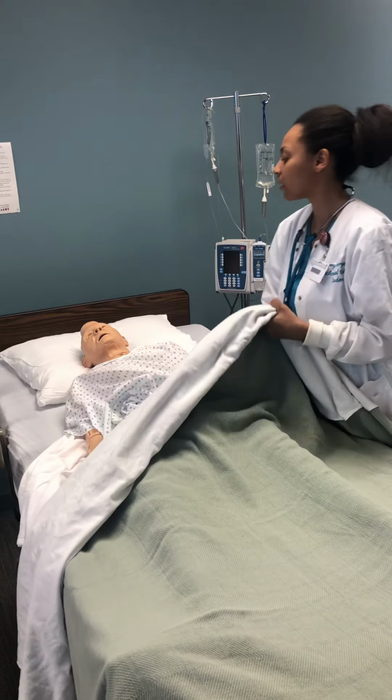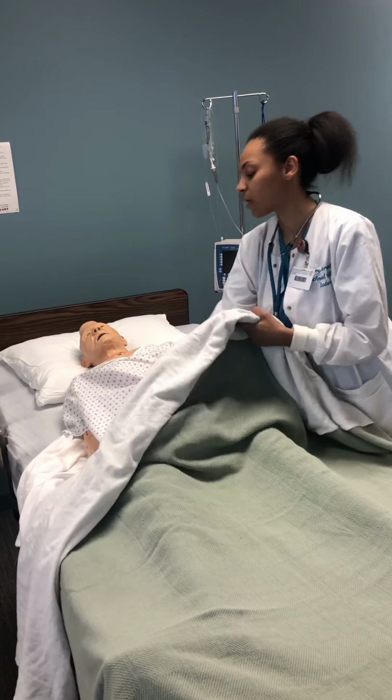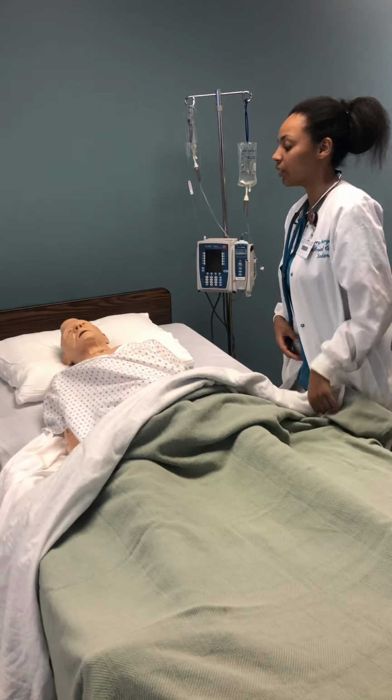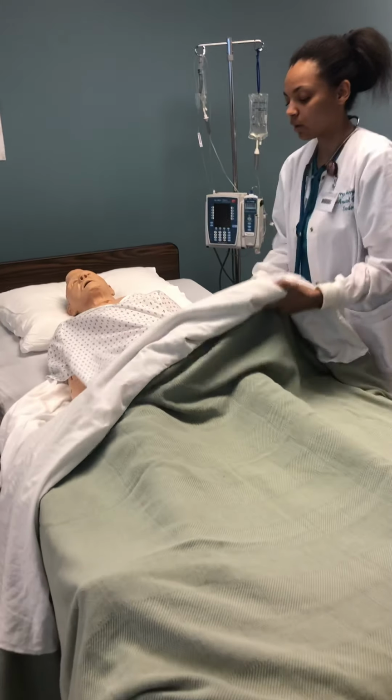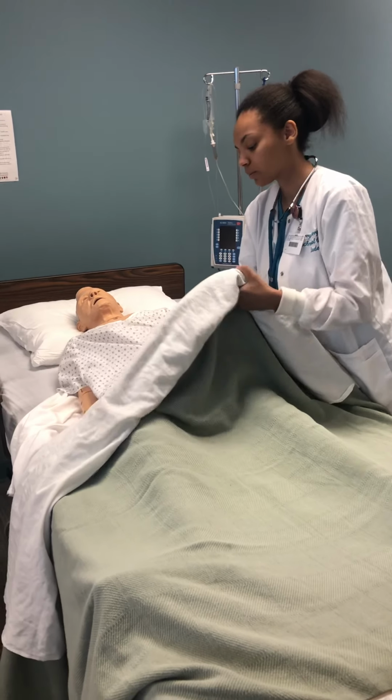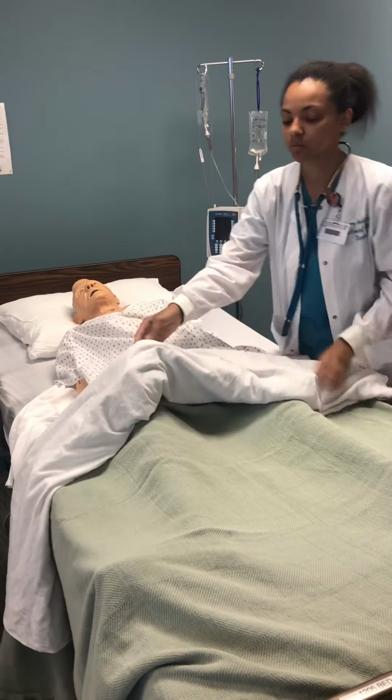How was your appetite? When was the last time you had a bowel movement? Any nausea, vomiting, any constipation or diarrhea? Any problems urinating? You don't have a catheter present. Then I go to the lower extremities.